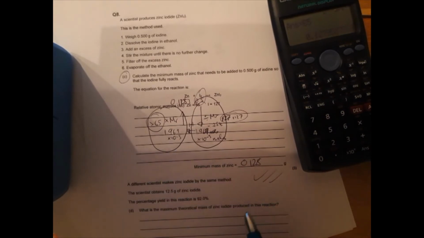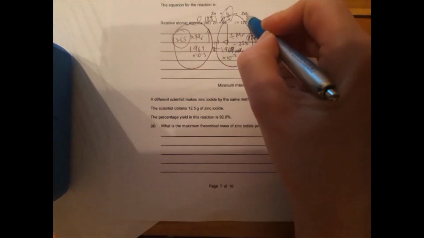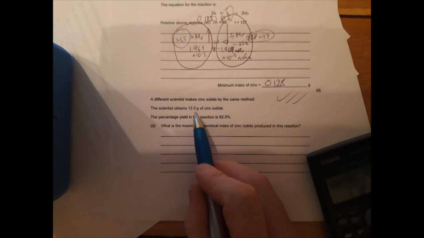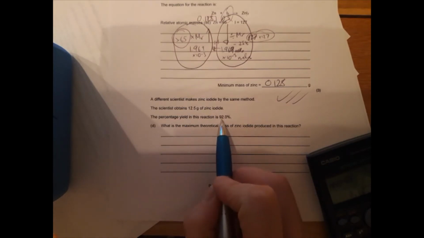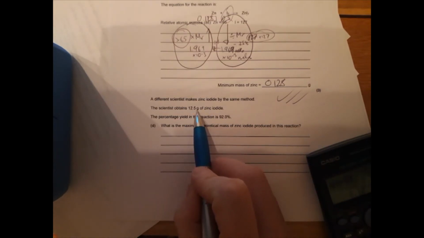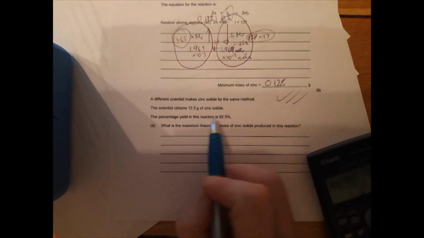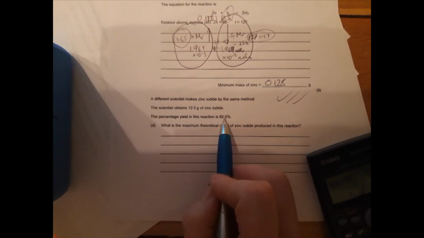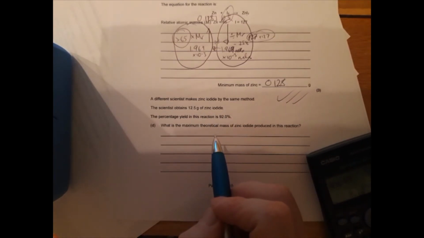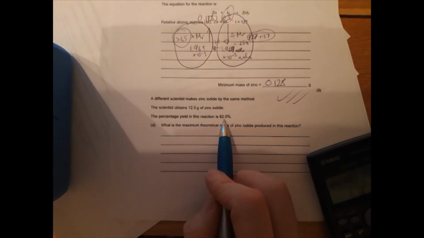was incorrect. Okay. A different scientist makes zinc iodide by the same method. The scientist obtains 12.5 grams of zinc iodide, and the percentage yield was 92. So he got 12.5, and that was a 92% yield. So 100% yield would be bigger than 12.5. So you've got to use these two numbers to work out what it would have been. So we know that 12.5 grams is 92%.